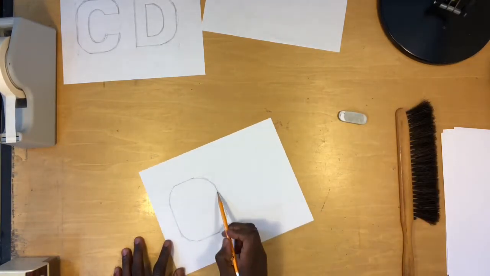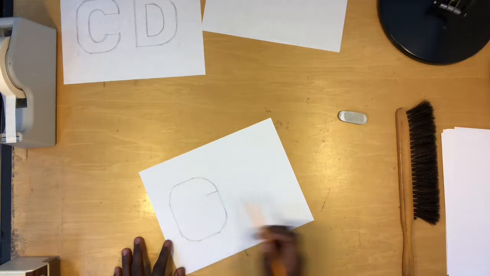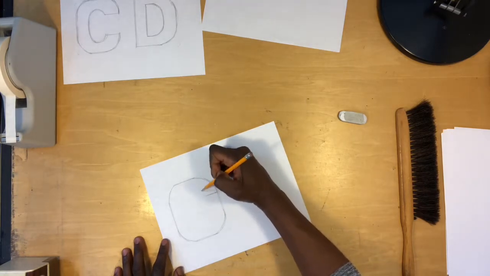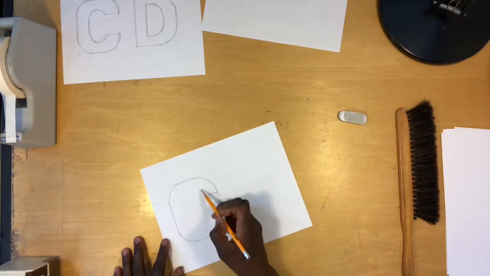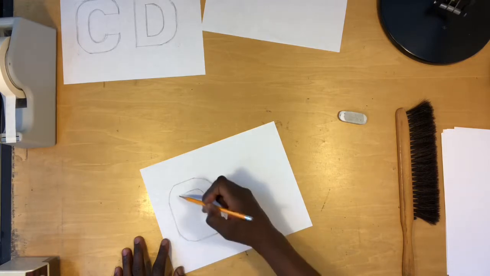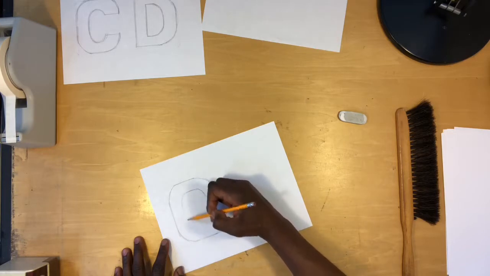Okay, now let's go ahead and start a line across here. Now we're going to follow the same curve that we have going on here. Follow the same curve we have there. Follow the same curve we have here. See that?